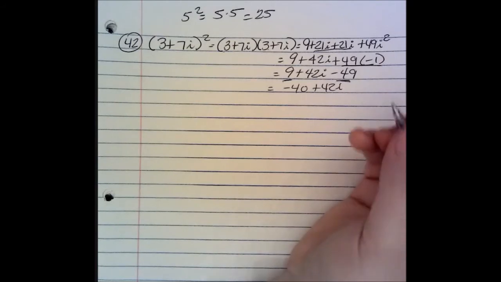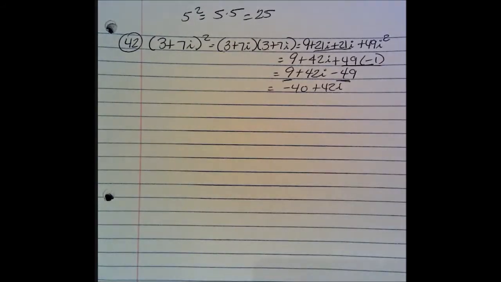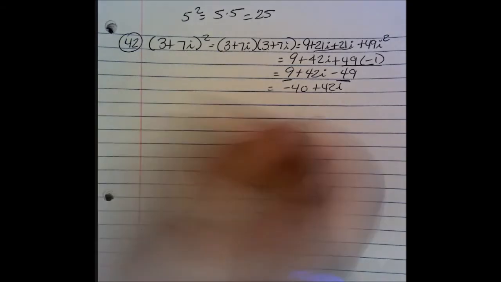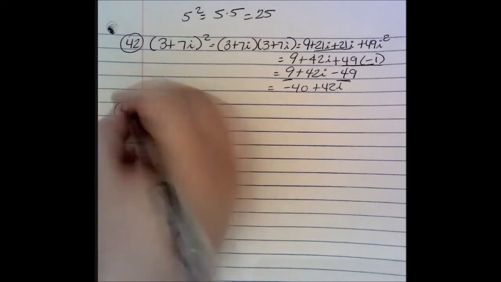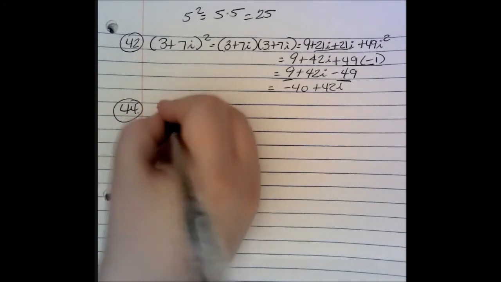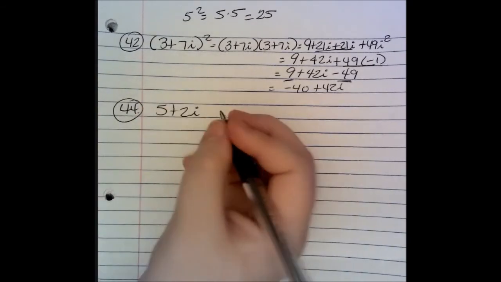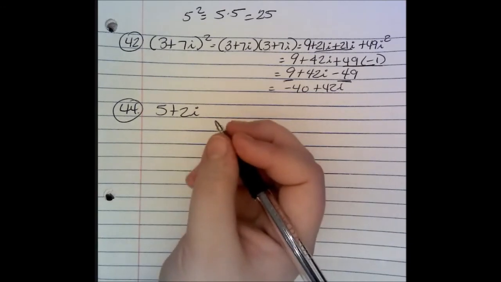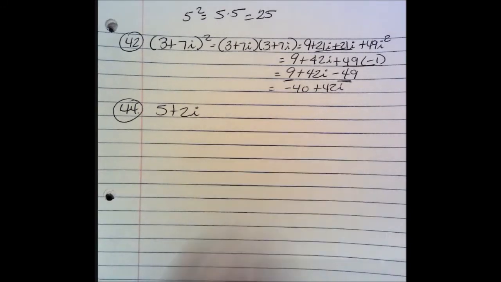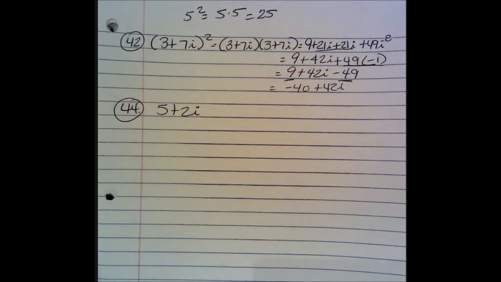So now let's look at number 44. On number 44, they're asking for something a little bit different. We have 5 plus 2i, and they're asking us to write the conjugate of each complex number. So when we're writing the conjugate here, remember that we learned in section 7.3, which was on operations on radicals, when we were learning how to rationalize the denominator.